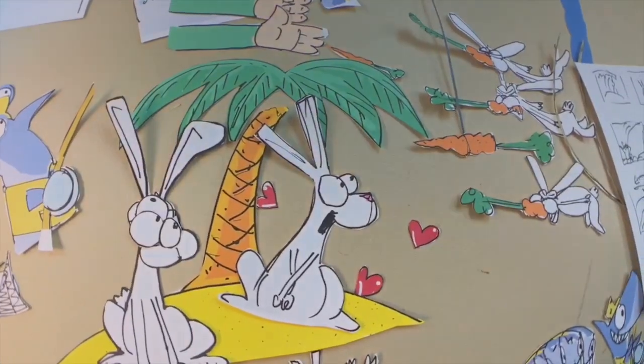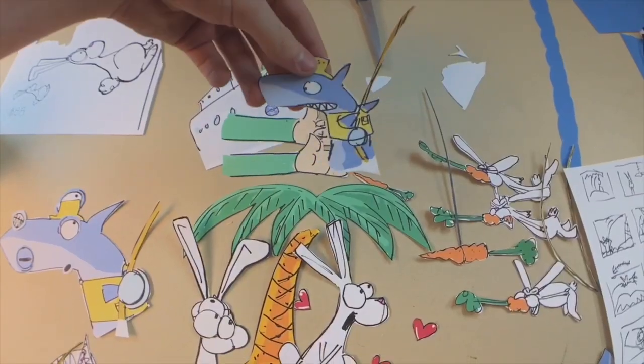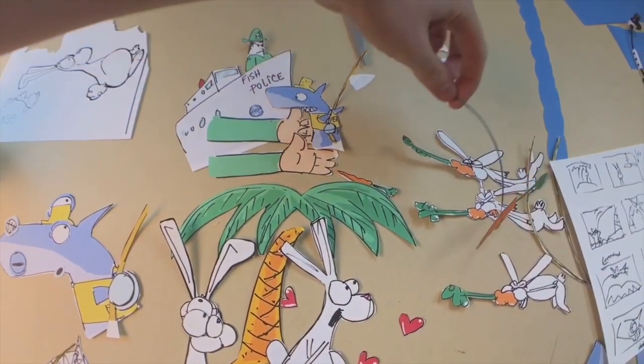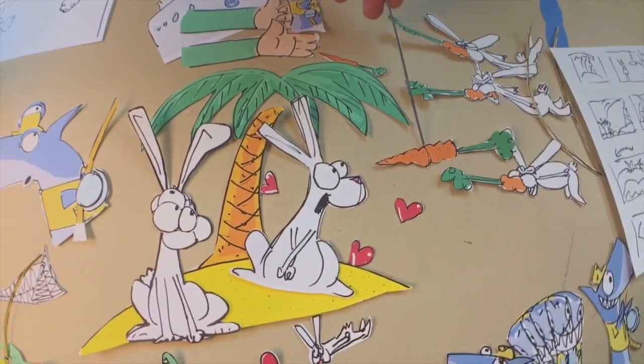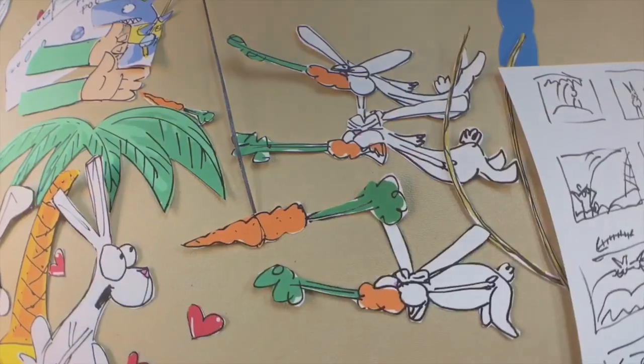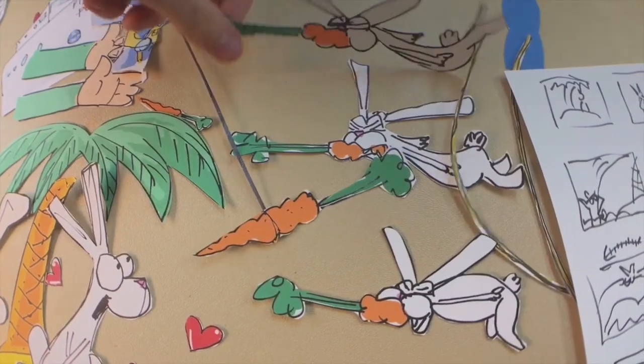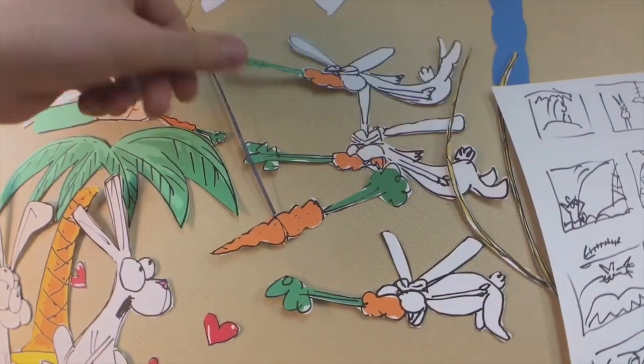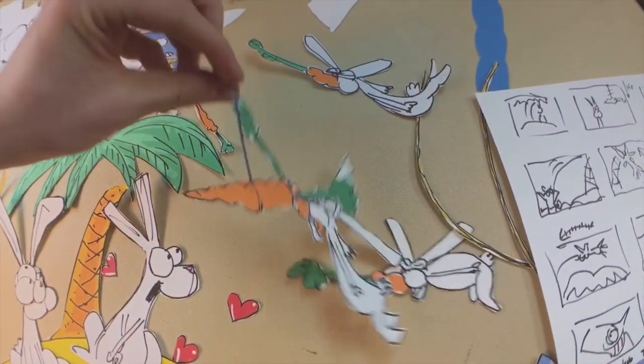In this animation, we have the shark here, who's going to have a fishing line, and he's going to be dangling a carrot in front of the rabbit. As you can see, he loves the carrot. And once he bites onto the carrot, he's going to be flipping around like a fish. And we got the different positions here of him flipping.